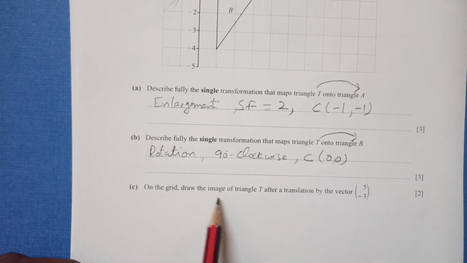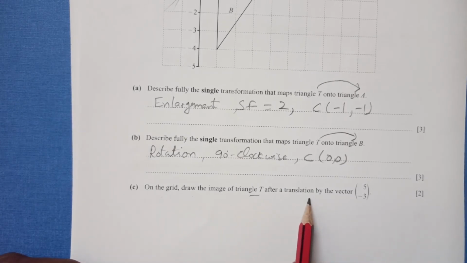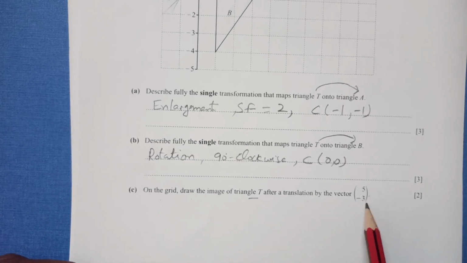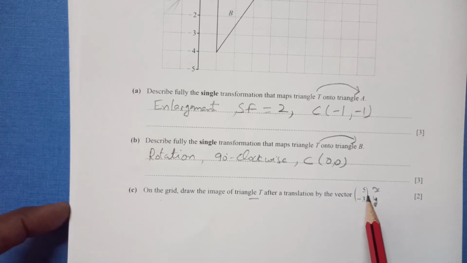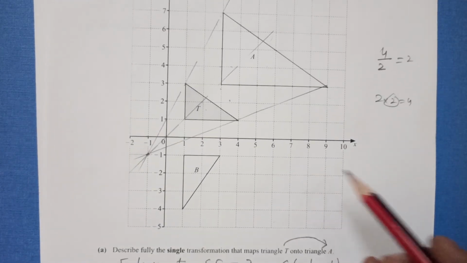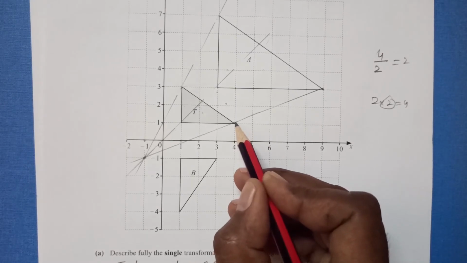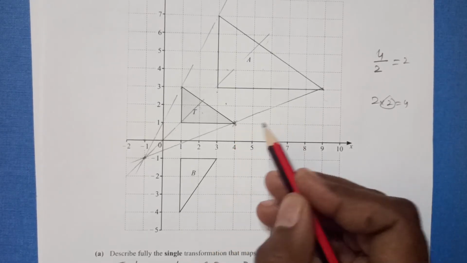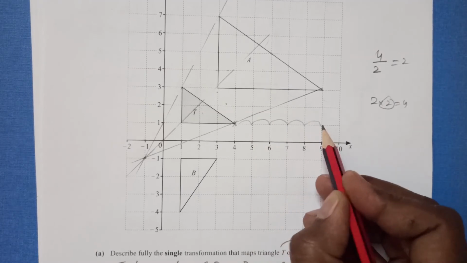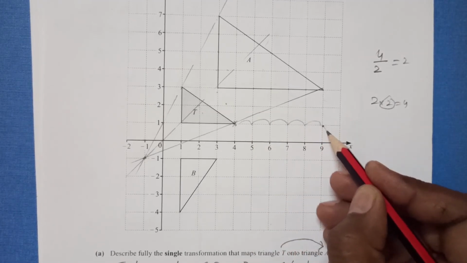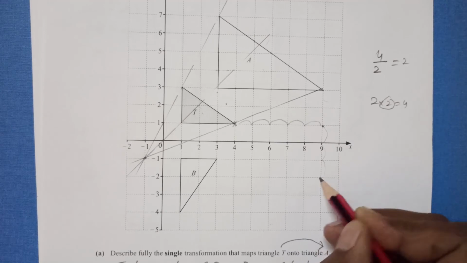Now on the grid, draw the image of T after the translation by vector (5, -3). So this is movement in x and this is movement in y. So 5 units right and 3 units down of T. Taking this corner, 1, 2, 3, 4 and 5, so this corner came here, and 3 down, 1, 2 and 3. So this corner came here.